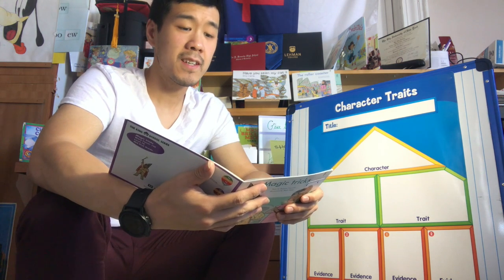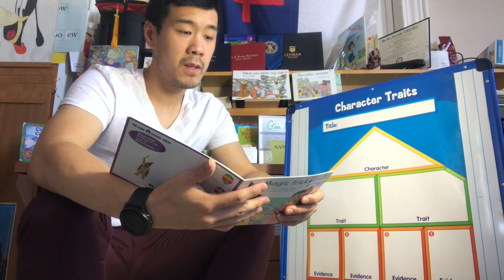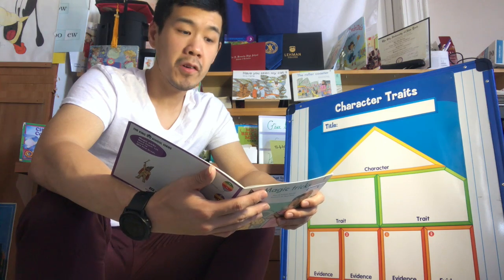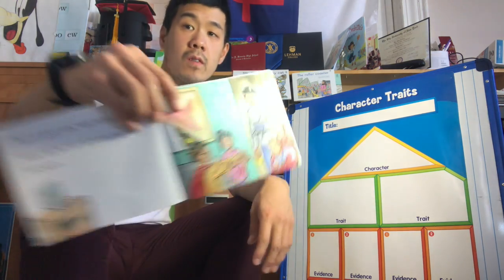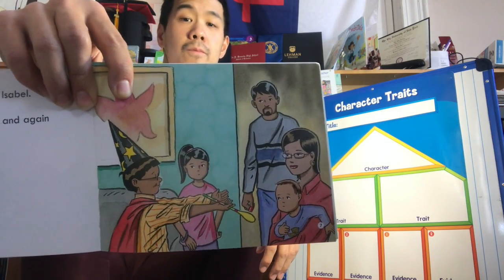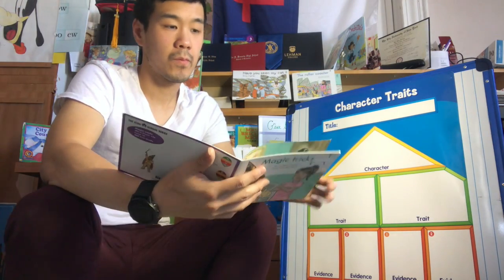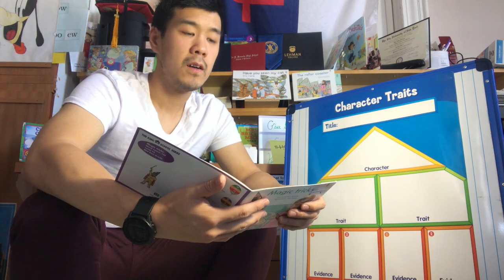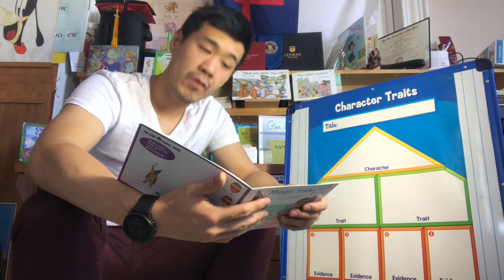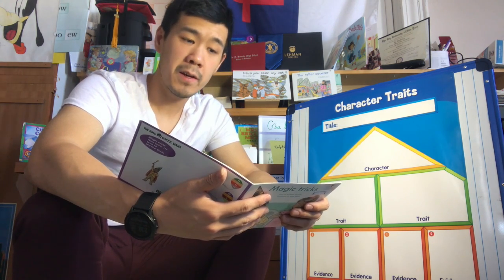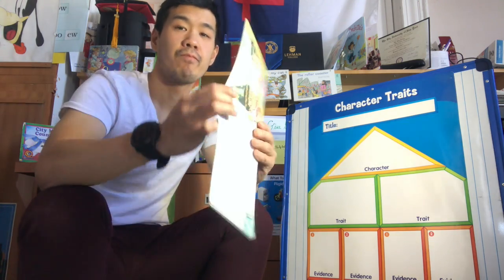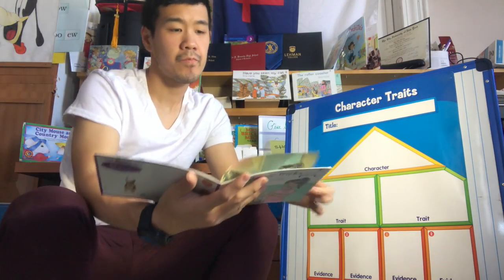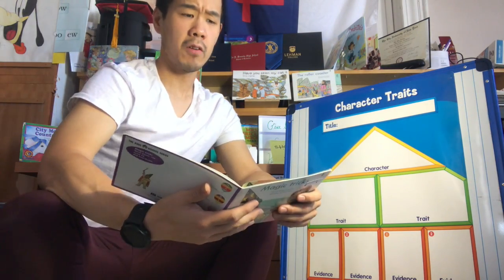"That's a good trick," said Isabel. Victor did the trick again and again and again. "I am sick of that trick," said Isabel. "Can you make other things disappear?" Victor held a dollar.